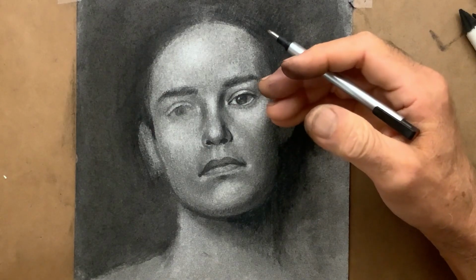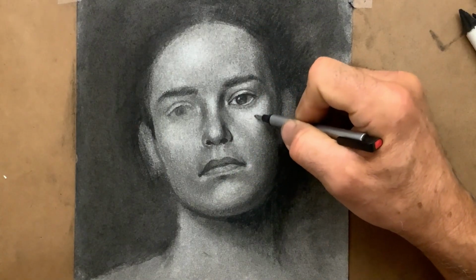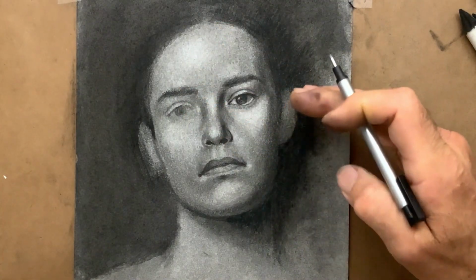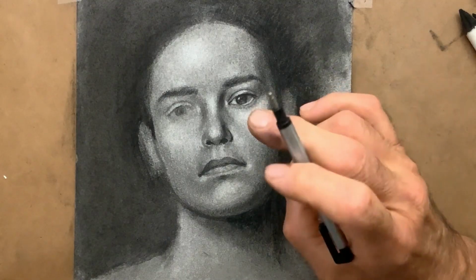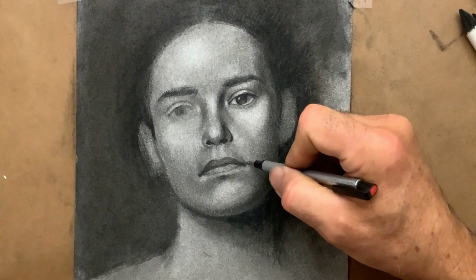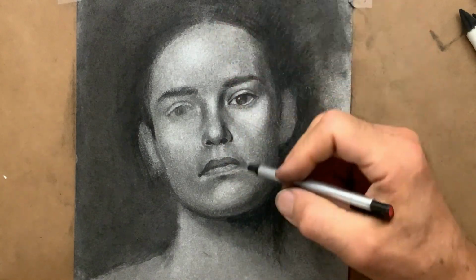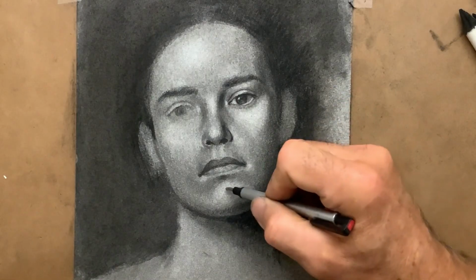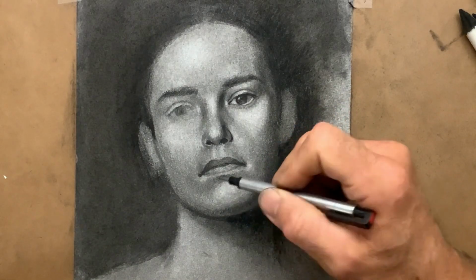We always need to keep under control the tonal relationship between the various parts of the face, because if I see a value here, for example, and I isolate it and say, oh, that's so white, and make it lighter, because that area to me looks very light, I might end up having a big problem.